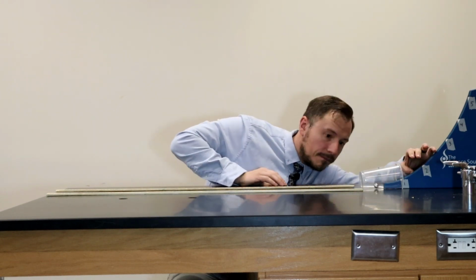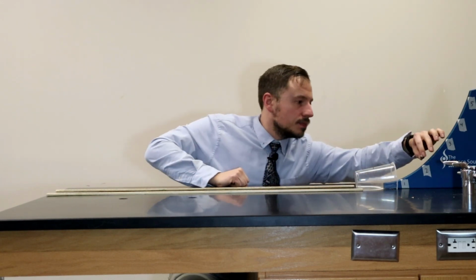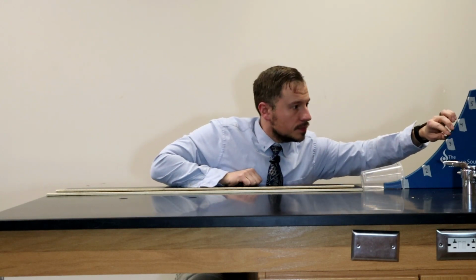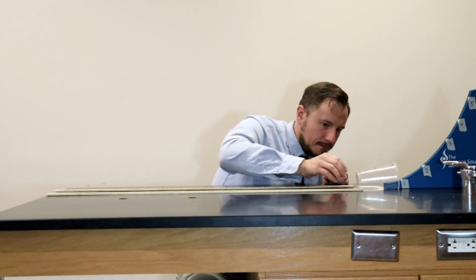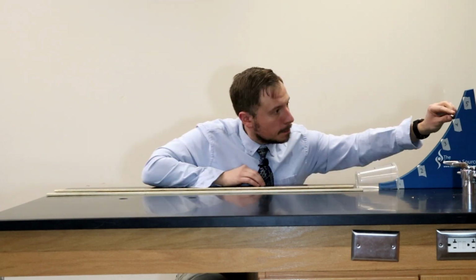So now we're going to change the velocity. I'm going to go notch number 1. Next up is notch number 2. We've already done notch number 2 in the previous one where we tested the mass. I'm just going to redo it so we can get some more data. So here goes notch number 2. Next up is notch number 3. Next up is notch number 4. Next up is notch number 5.